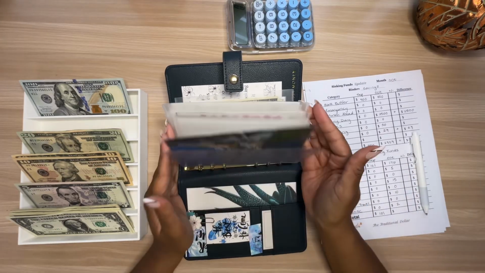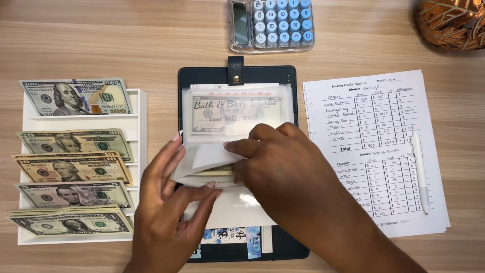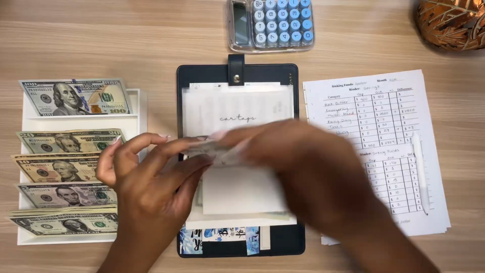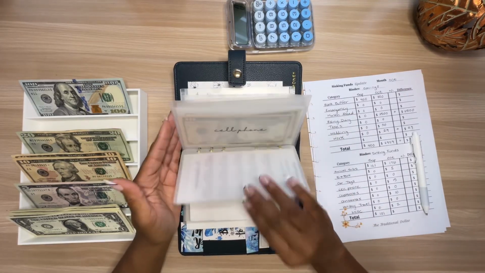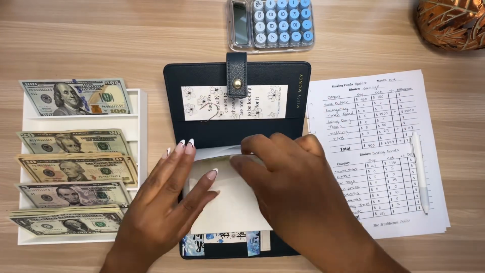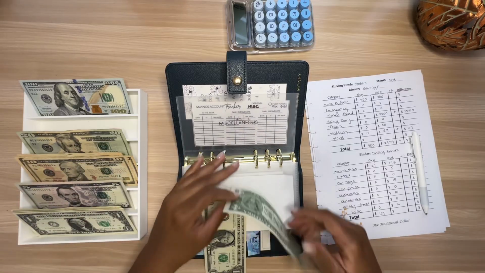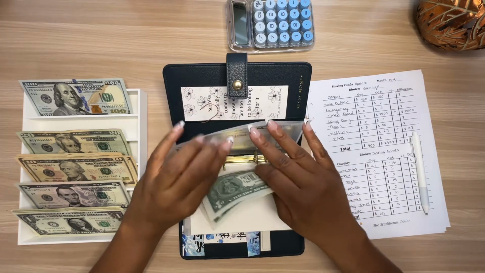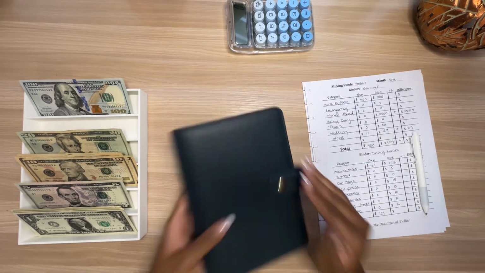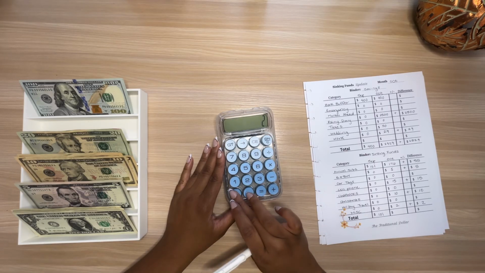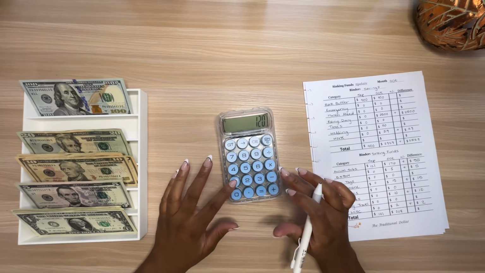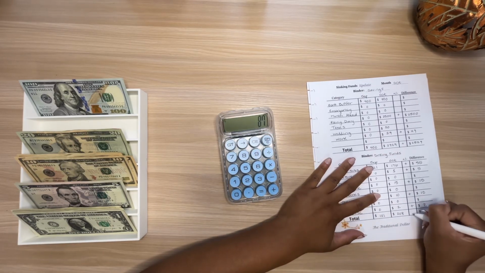But what I might do, which I should have done from the beginning, is make sure these are nice bills, because I also use this chance to get the nicer bills. Since I'm taking it all back to the bank anyway, might as well keep them. And that is it for this binder. So in total, we have $208, which is a difference of 87.